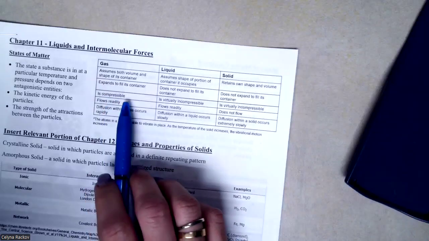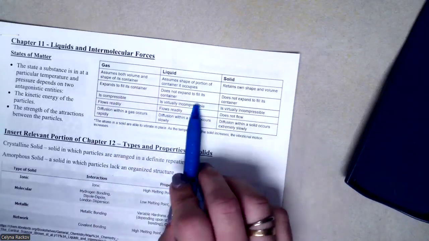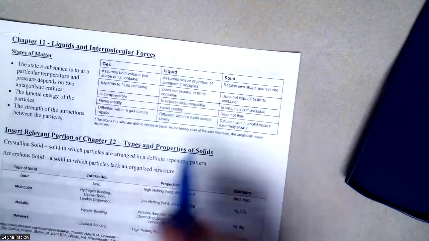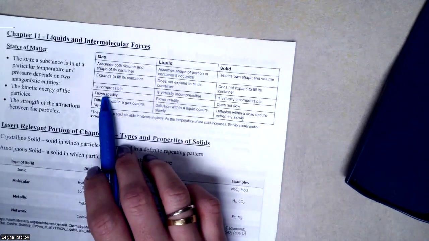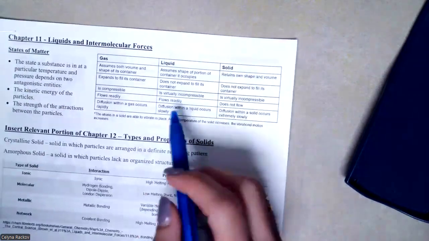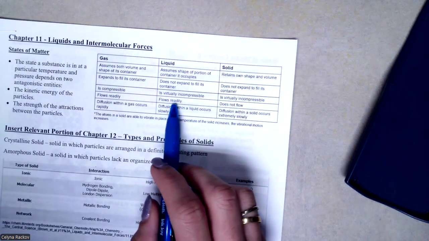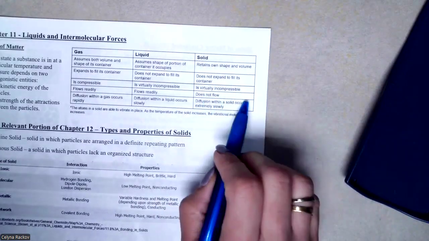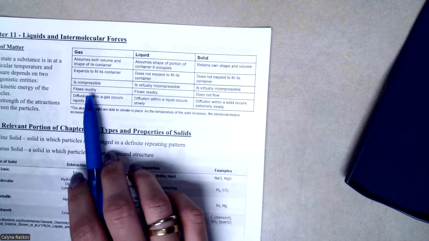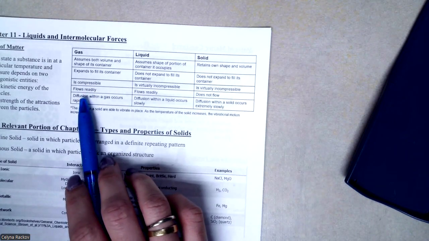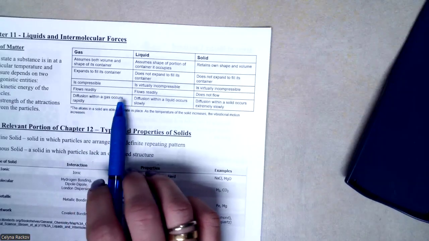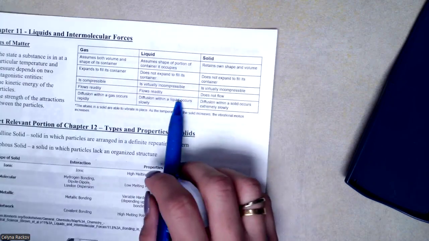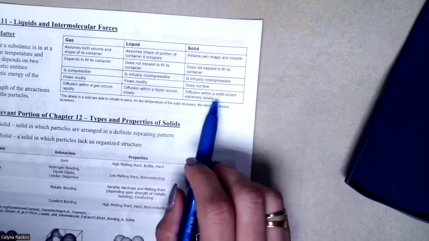The gas is compressible, and liquid and solid we consider virtually incompressible. Gas flows readily, and liquid can also flow, and a solid does not flow. Related to diffusion, diffusion in a gas occurs rapidly, diffusion in a liquid occurs slowly, and in a solid, diffusion is extremely slow.